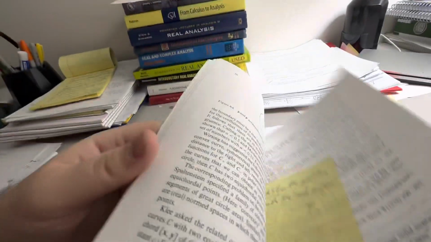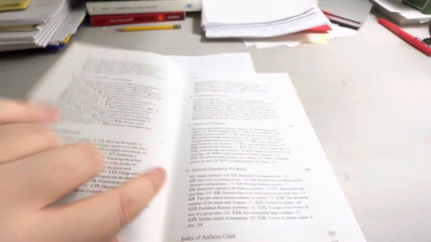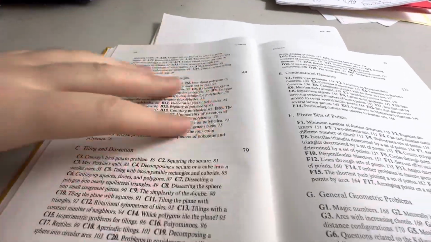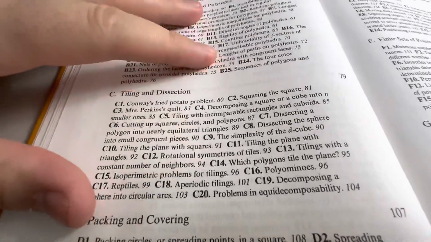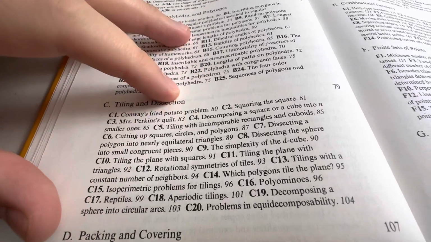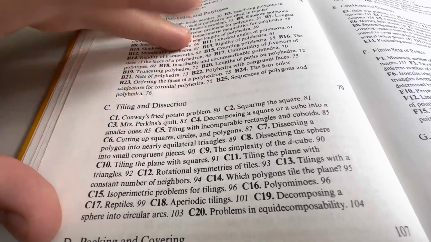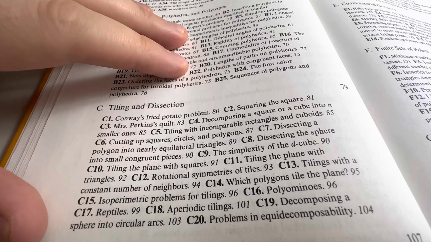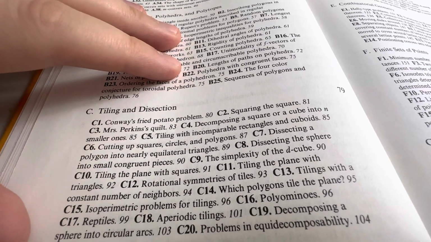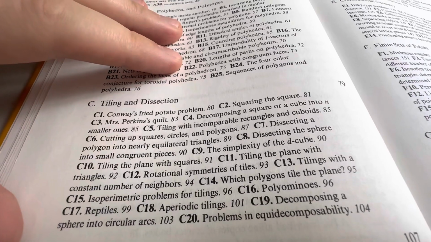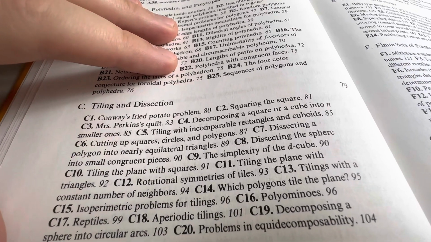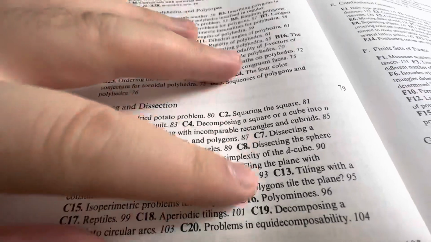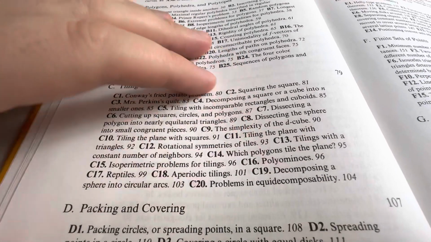But let's look at something else that's unrelated to convexity. Like, I want to see the tiling and dissection stuff. So let's see what here. Conway's fried potato problem. Okay, that already has captivated my attention. It's the first one on here. Tilings with a constant number of neighbors. Which polygons tile the plane? I think I saw a Numberphile video on that. It sounds familiar.